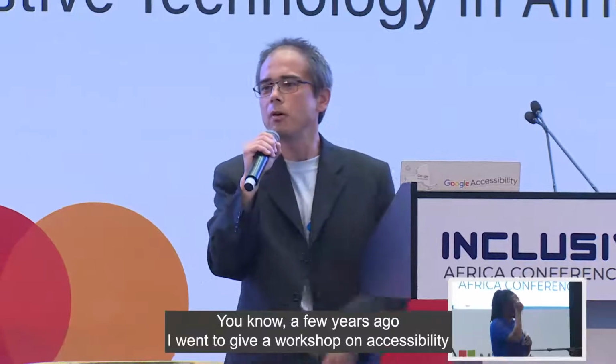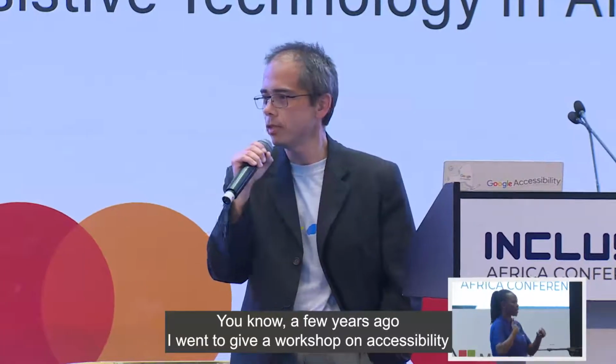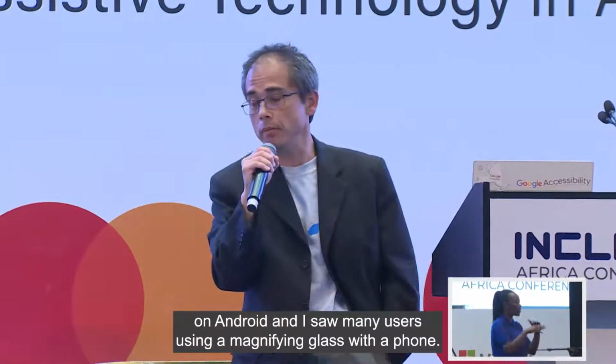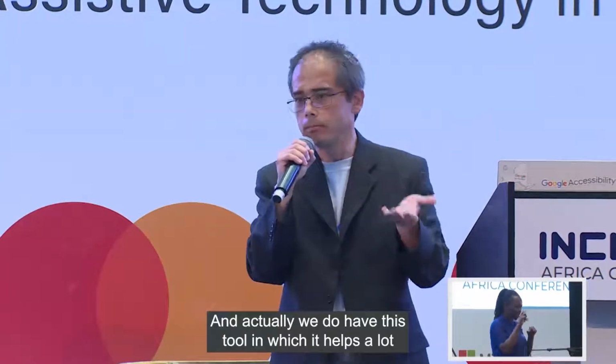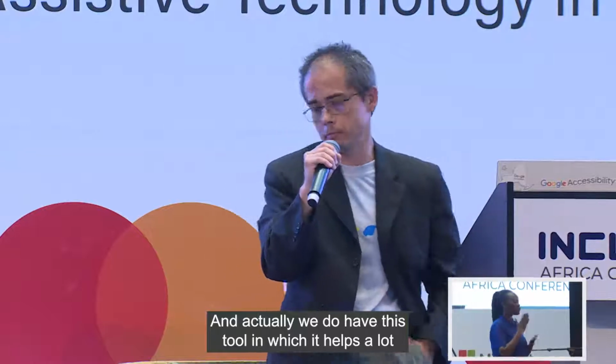which is interesting. A few years ago, I went to give a workshop on accessibility on Android, and I saw many users using a magnifying glass with a phone. And actually, we do have this tool, which helps a lot.